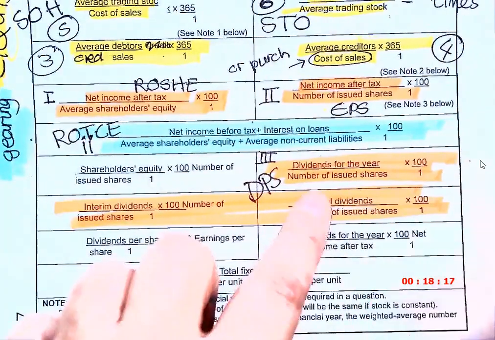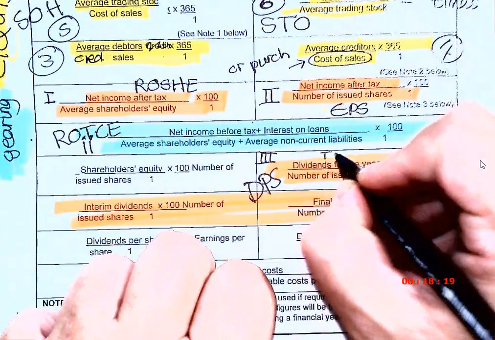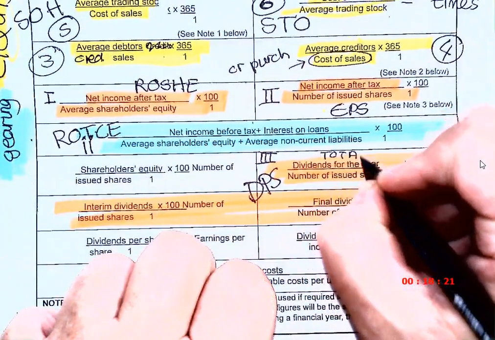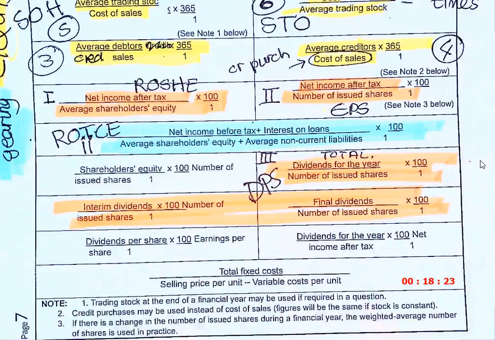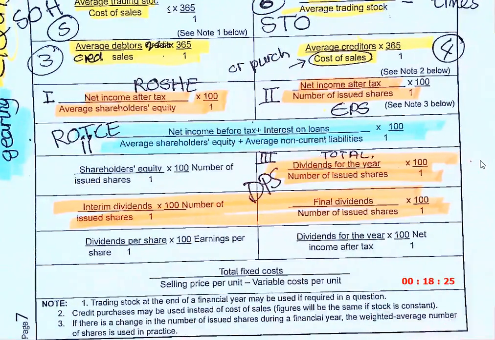Okay? So now, why is there 3? This one is my total dividends. So if they give you your total dividends and that's the only information, you use this one. But the problem comes in if you issued shares or repurchased shares during the year, because then your number of shares is changing.